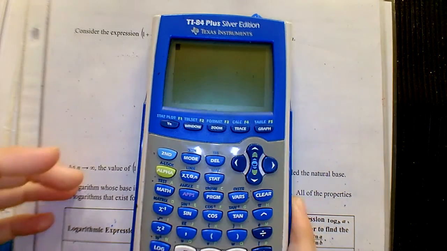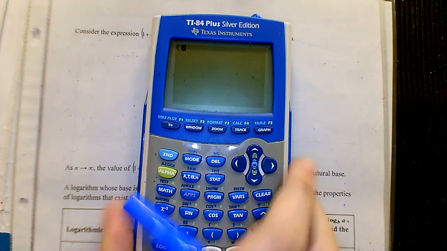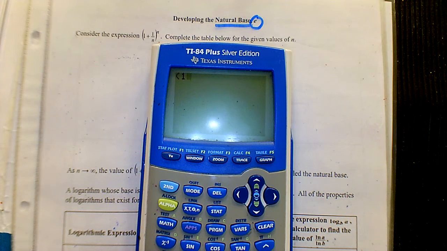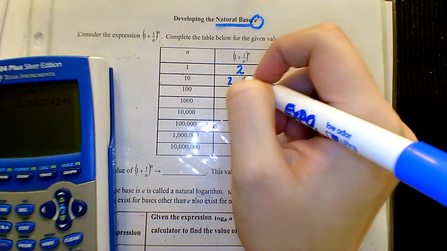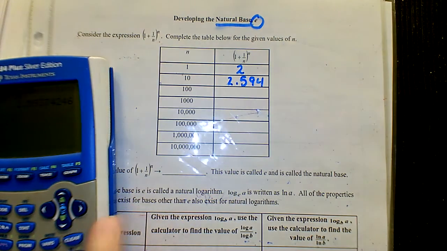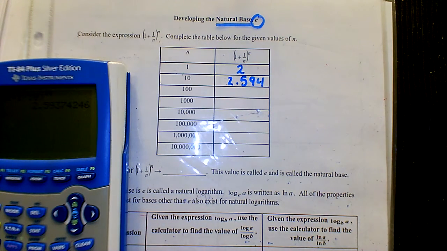So let's check out 10. We would need to do 1 plus 1 over 10, close the parenthesis, and raise that to the 10th power. So go ahead and just write down maybe 3 decimal places if you want to round it on your paper. So 2.594. Alright, I want you to keep going through it, making the value of n get larger and larger and larger.